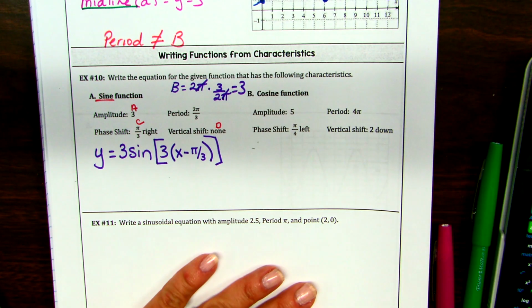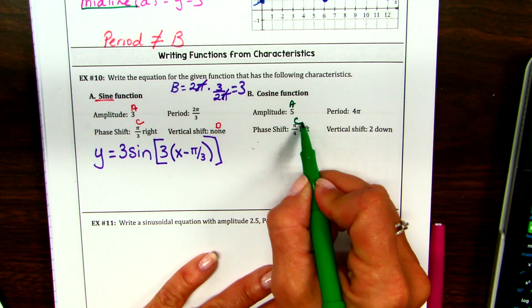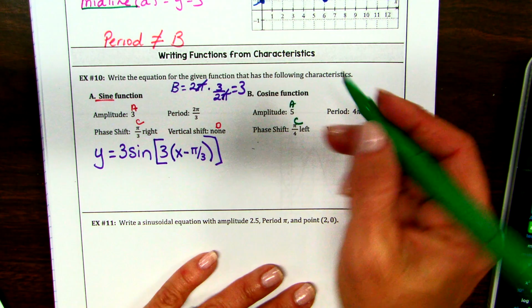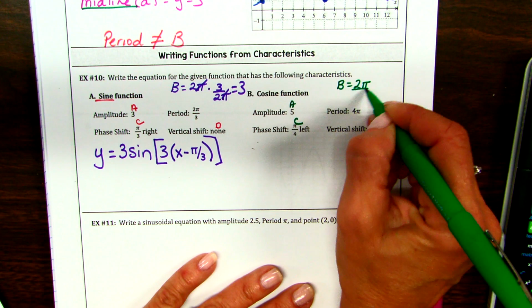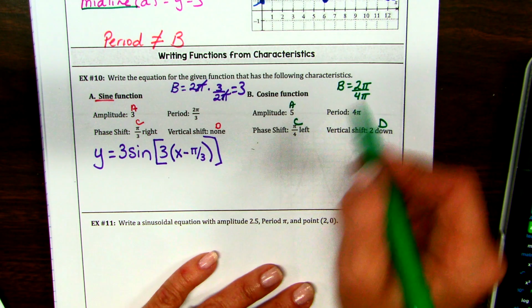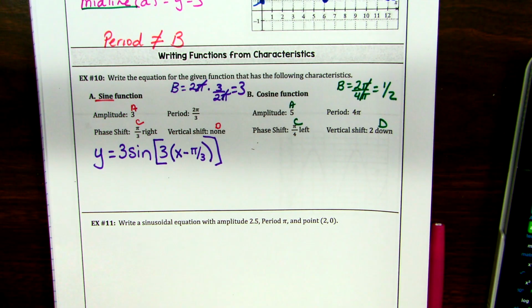Okay, let's just do one more of those. Amplitude, phase shift, vertical shift. Period is not B, but we can use it to find our B. 2 pi divided by the period would be 1/2 or 0.5, either one.